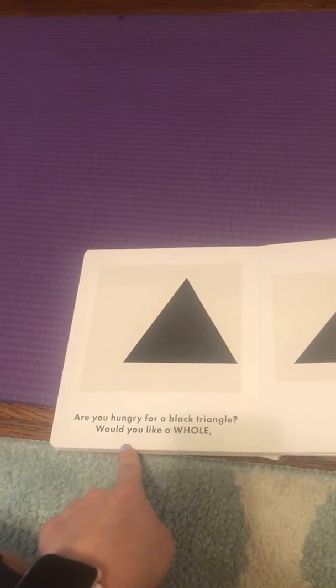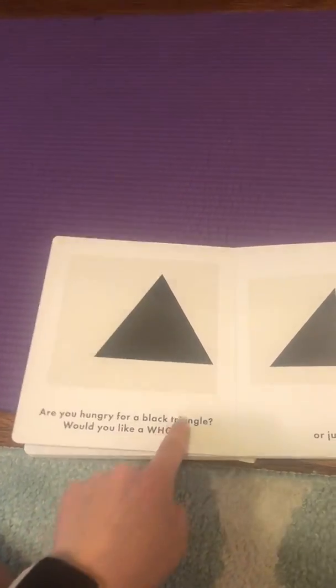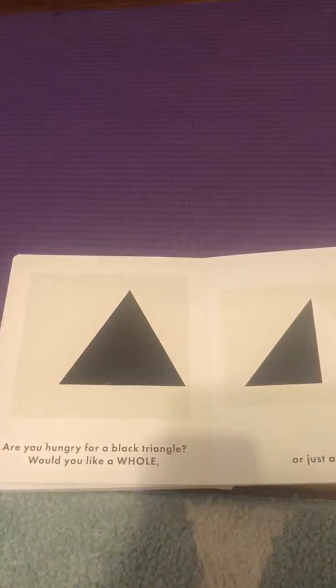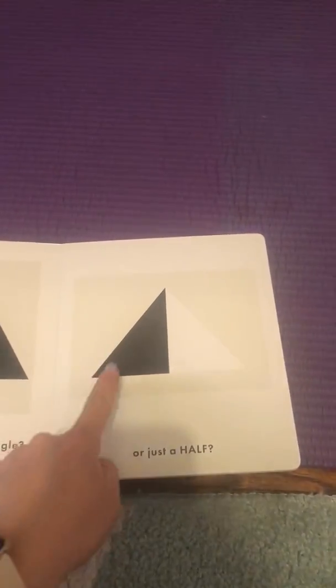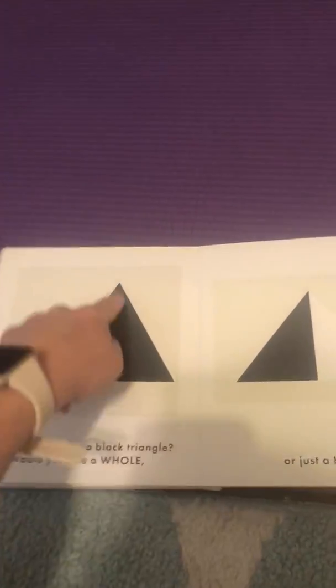Are you hungry for a black triangle? Would you like a whole? A whole means all of it, every part of it, the whole thing. But the opposite of that is just a half. So this is the whole thing, and this is a half. So if I'm really hungry, I want to eat the whole thing. If I'm just a little hungry, I just want half.